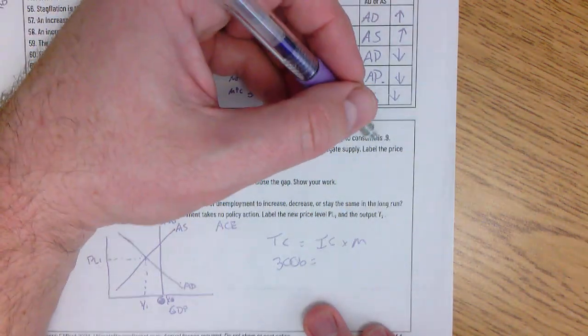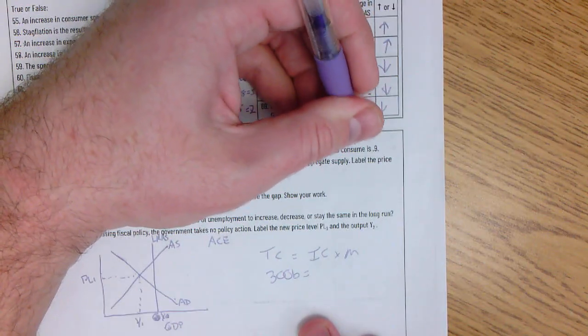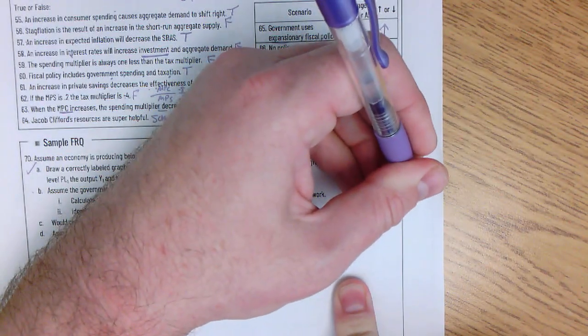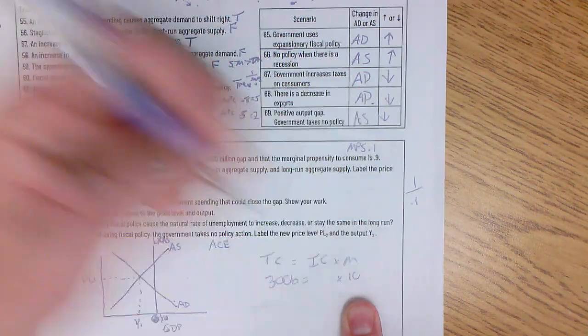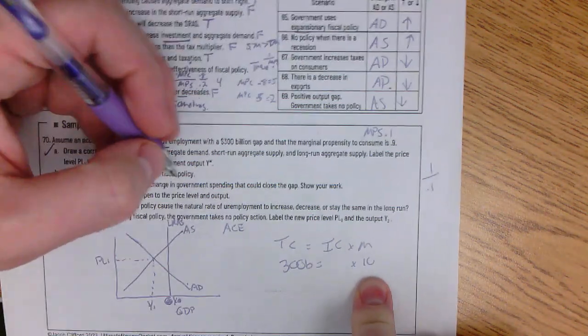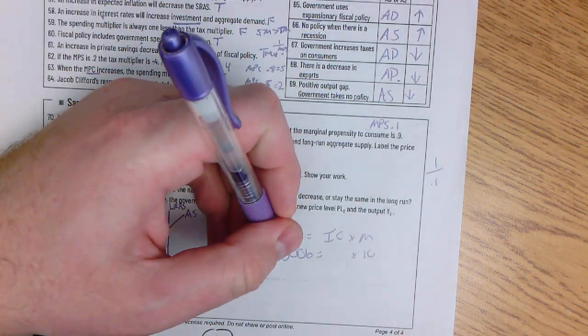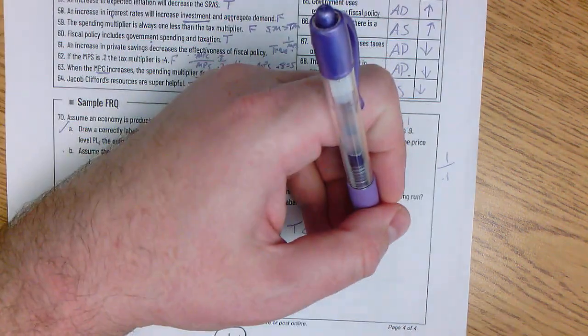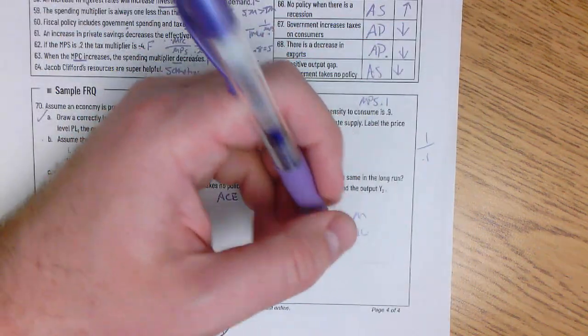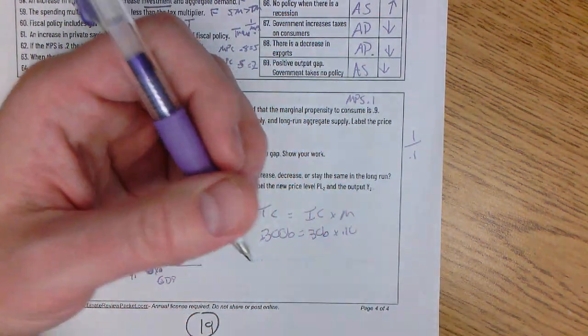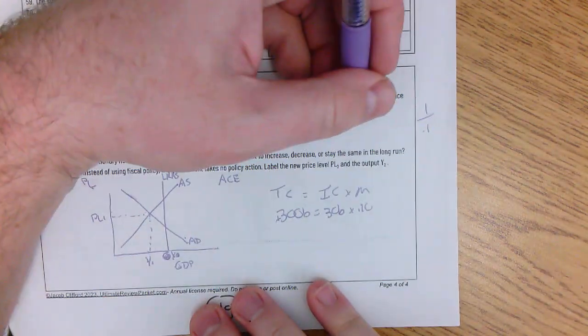The marginal propensity to consume is 0.9, so our MPS is going to be 0.1 then. To figure out our spending multiplier, 1 over MPS, 1 over 0.1, is going to equal 10. So calculate the minimum change in government spending that could close this gap. We need to grow by 30 billion. Our multiplier is 10. So the initial change in spending would need to be $3 billion. So I'll put that over here. $3 billion.